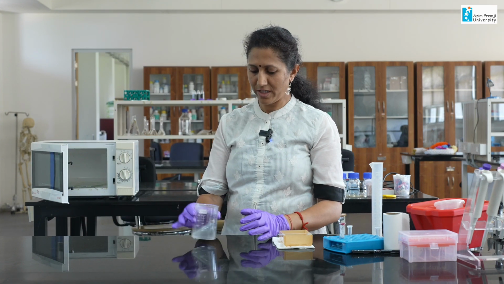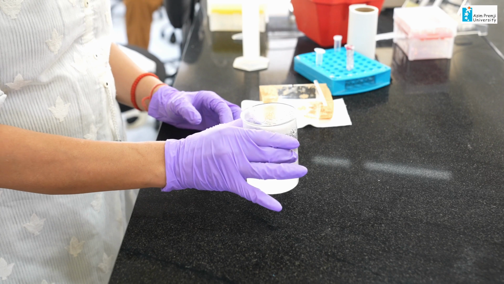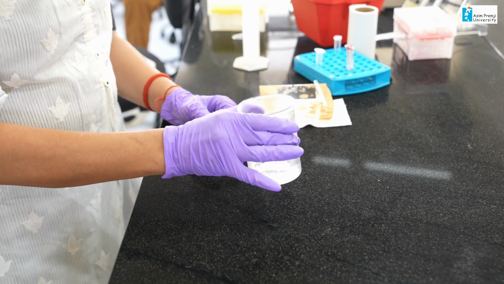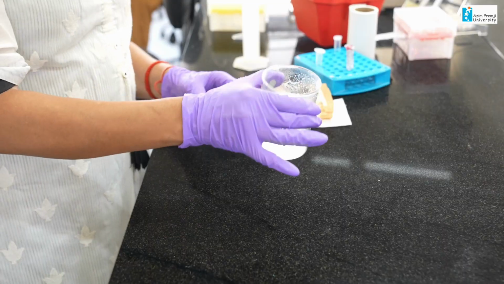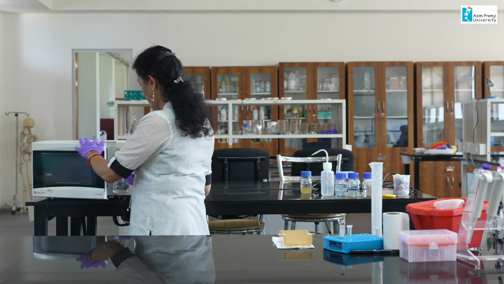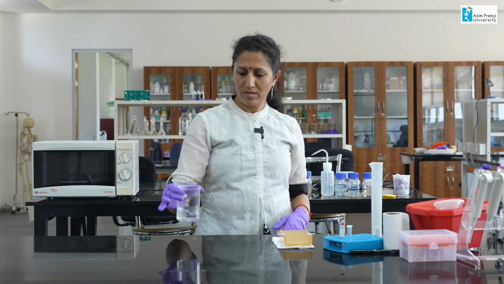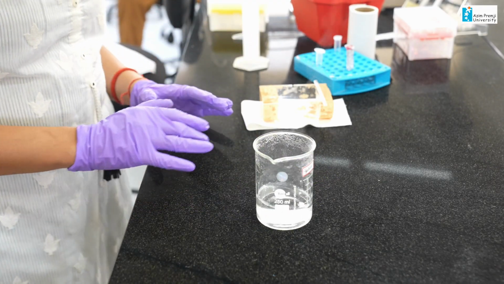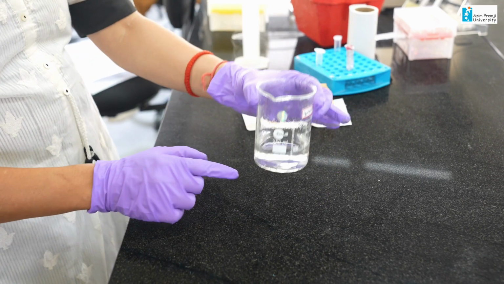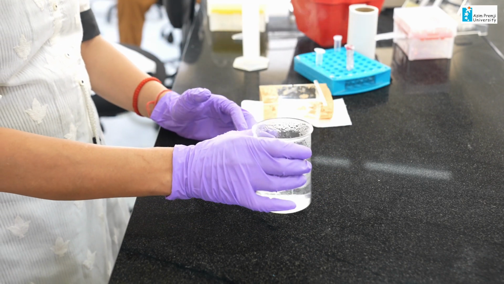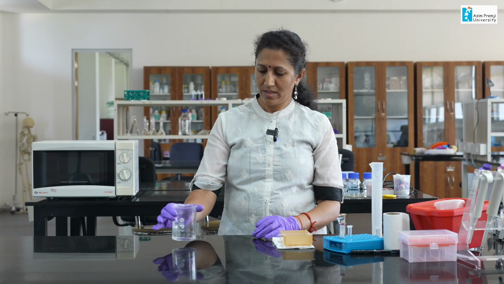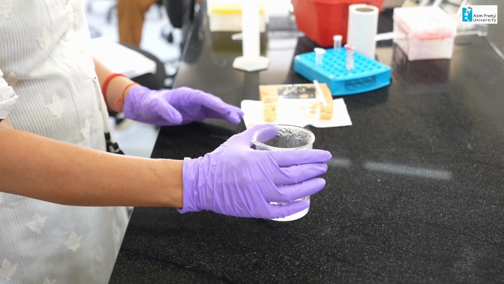You can see here now it has become much clearer, but still I can see the agarose sticking to the beaker. So, I have to heat it a little more till it becomes very clear. Okay, now you can see the difference. There are no more agarose crystals or particles. It is very clear, that means the agarose has completely melted.